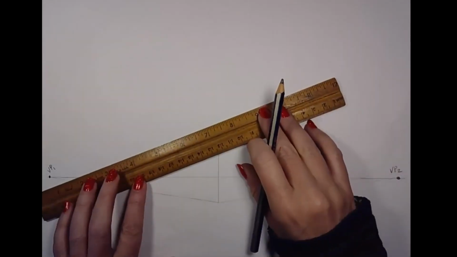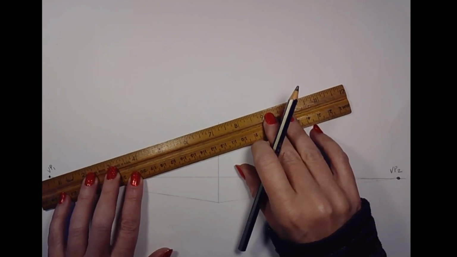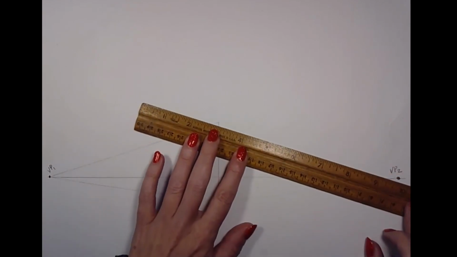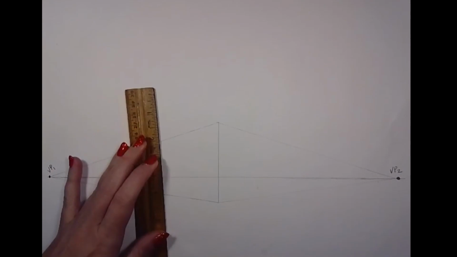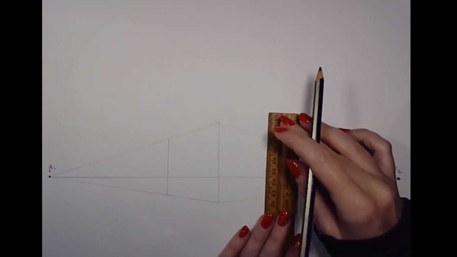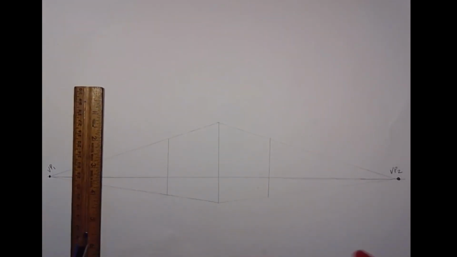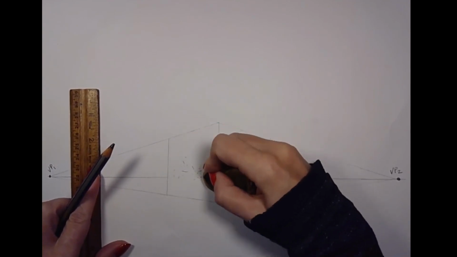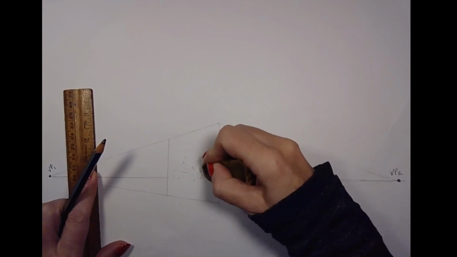I'm going to connect the top to vanishing point 1 on this side and vanishing point 2 on this side. And I'm going to make a line straight up and down and straight up and down. Now I'm going to erase the horizon line because we don't see it through the building. Okay.